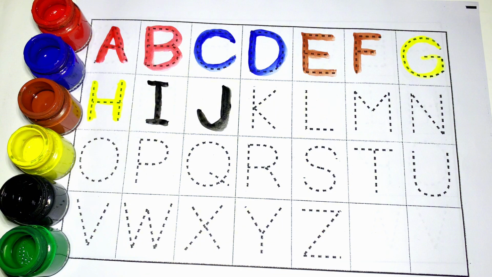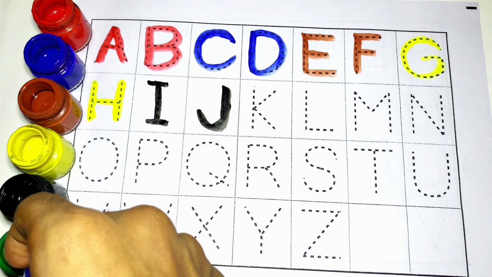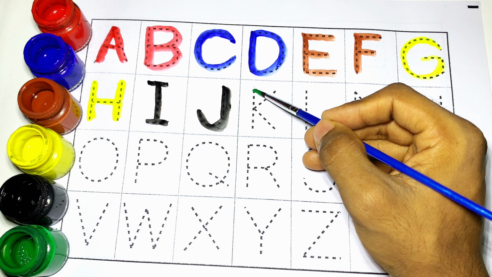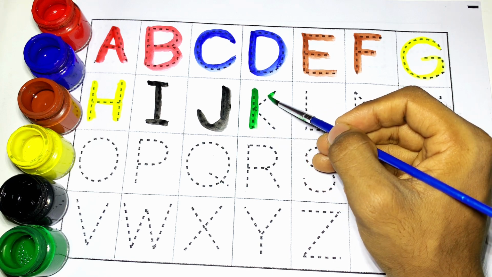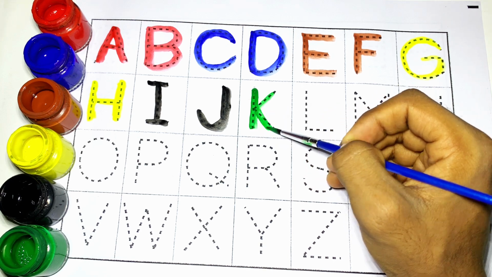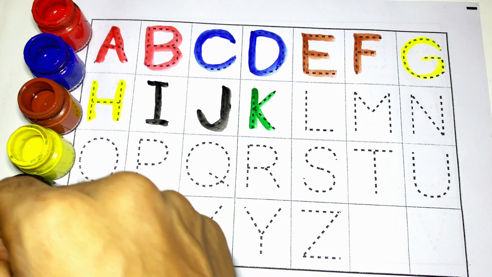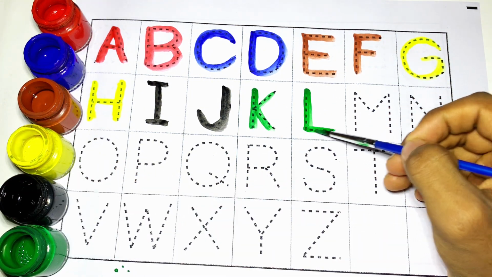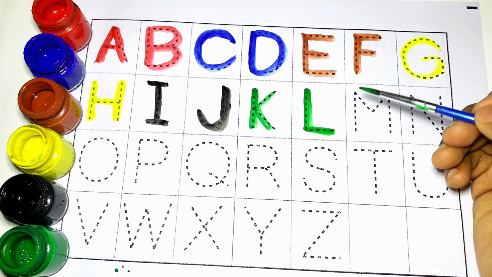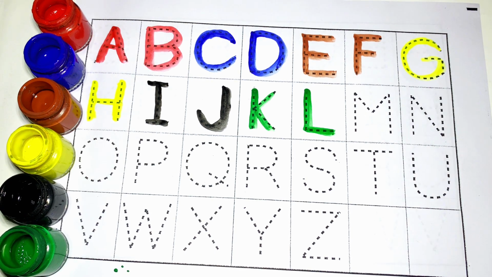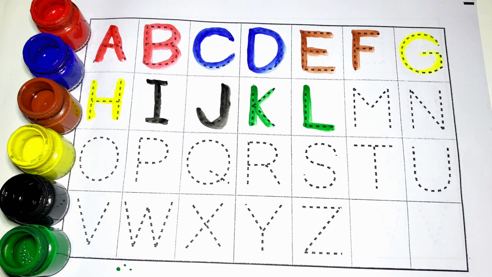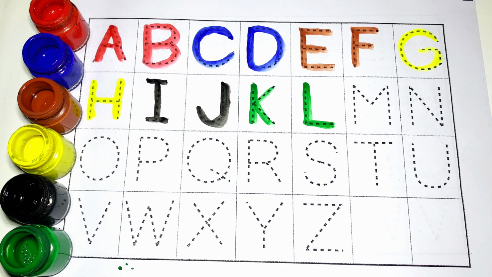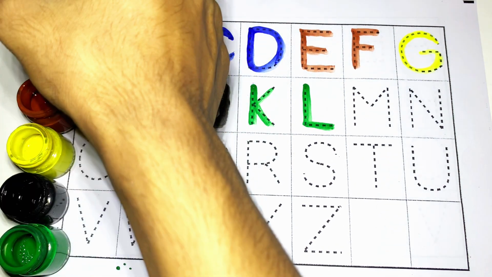The alphabets of K, and use green color. Kids, again use green color and draw L for lion. The alphabets of L. Kids, now draw M for moon. The alphabets of M, and use red color.